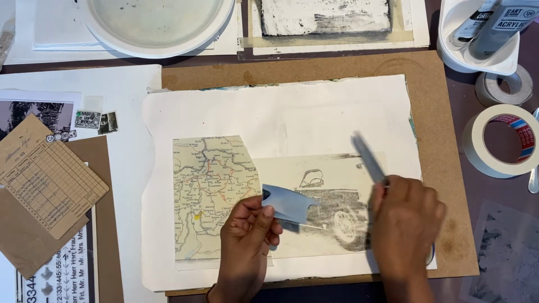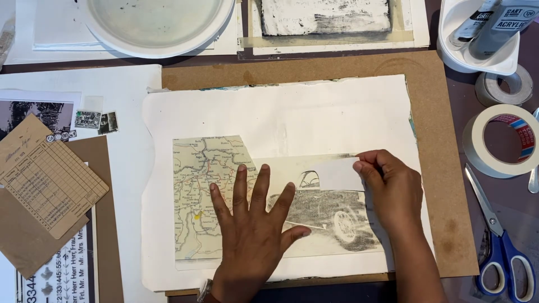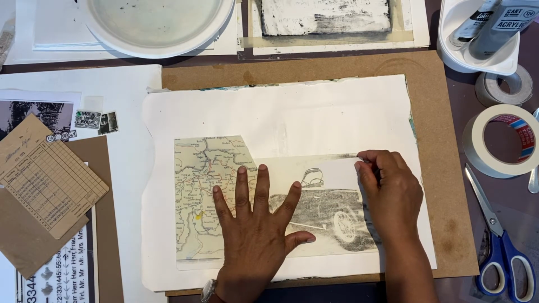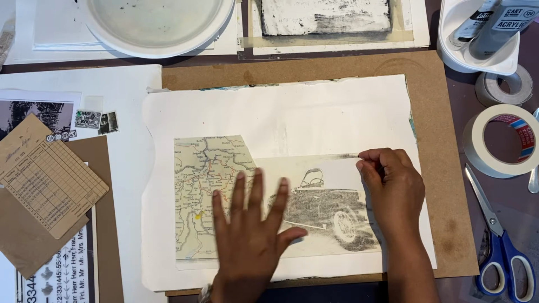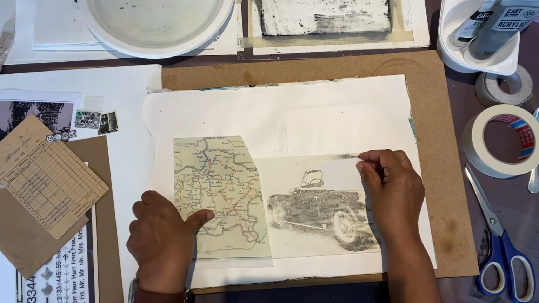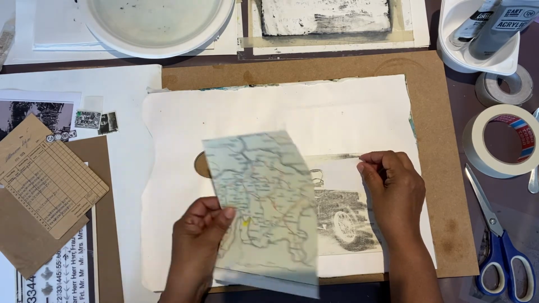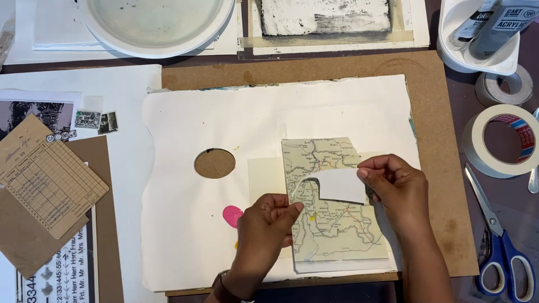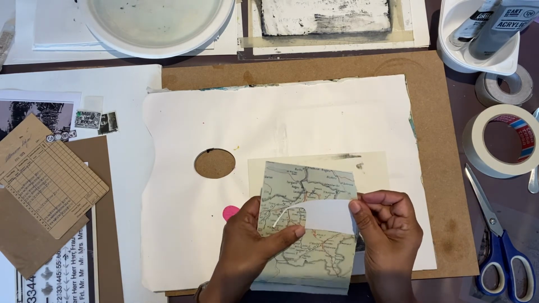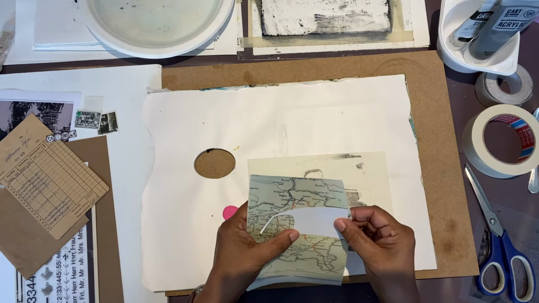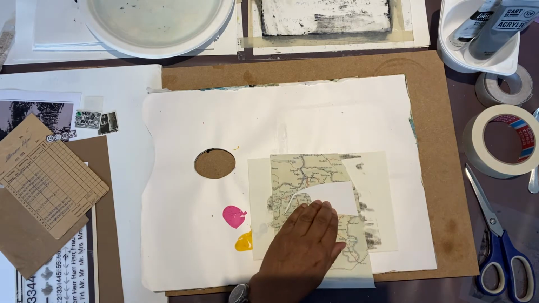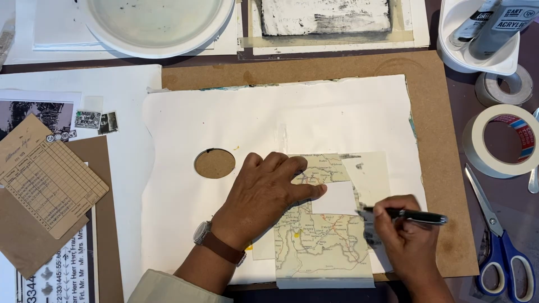So I might just add that map shape like this over there. Let's give that a go. So it's going to go over here, so I'll just cut that out. I probably should just get a little pen or pencil there, it's fine.